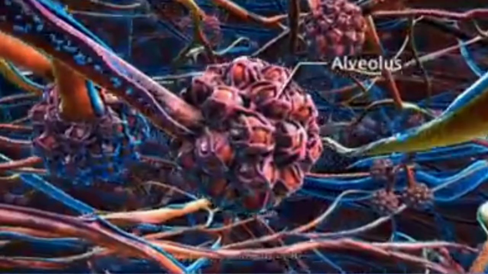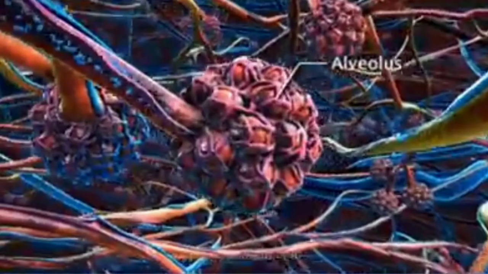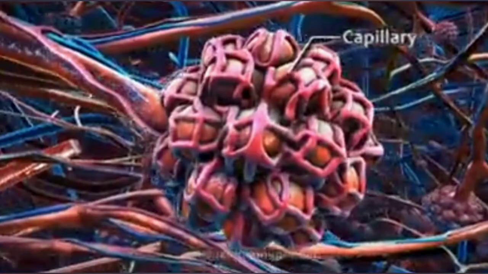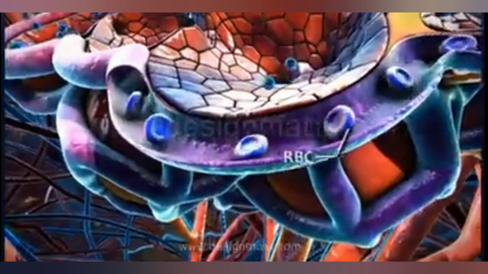Oxygen travels through the bronchioles and reaches the alveoli, each of which is surrounded by a network of capillaries. A section of one alveolus shows the presence of numerous alveolar chambers with pores. Blood containing RBCs is seen flowing through the capillaries.